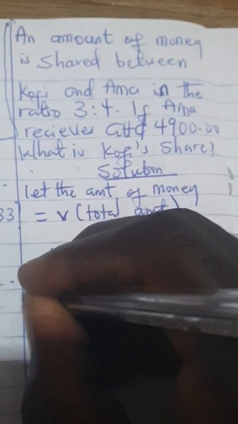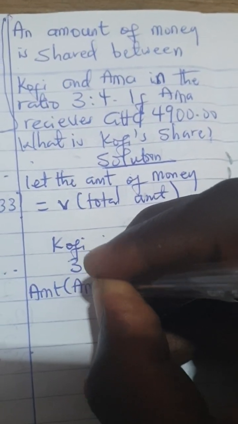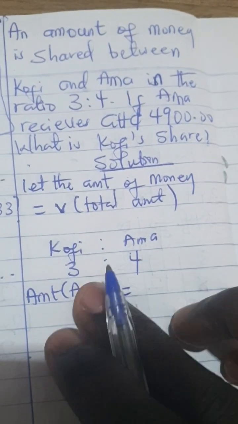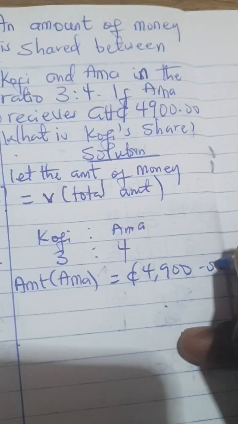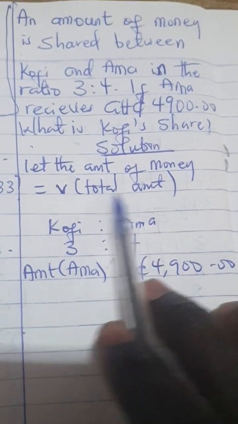So let's write. Every time, try and write your information down before you solve. So the amount for Amma is 4,900. That's the amount Amma received from this total amount.